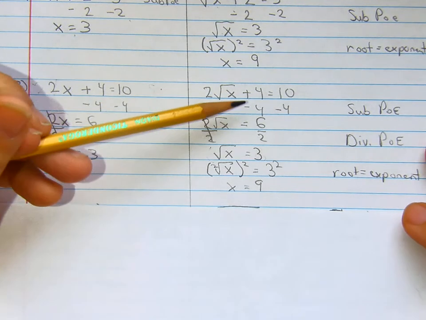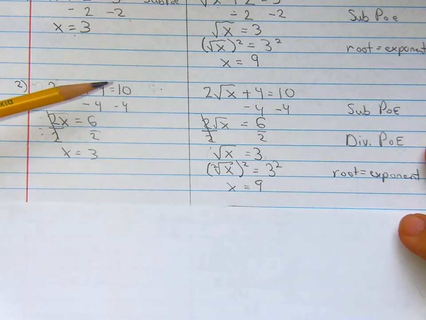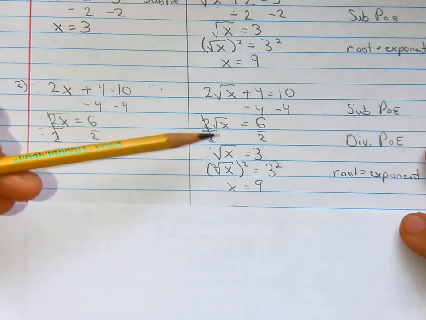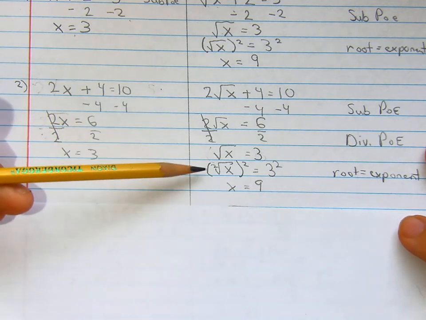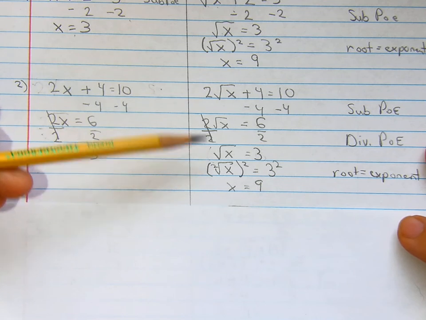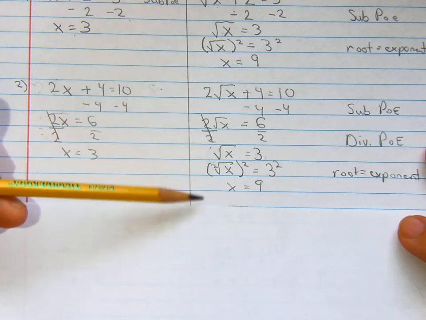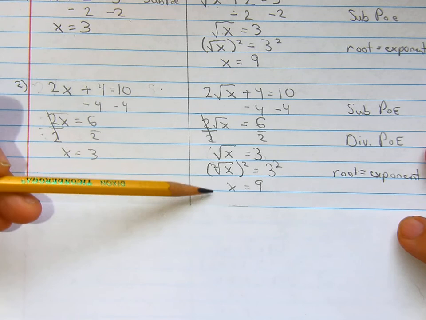So when you see these, envision this, and when you get here, do that. And that's all you have to do. It is not a new process, it's just one new step.